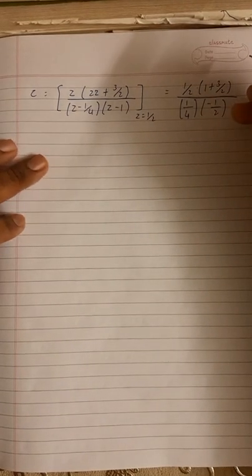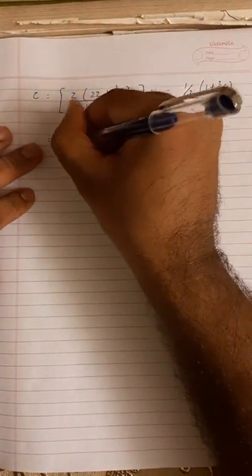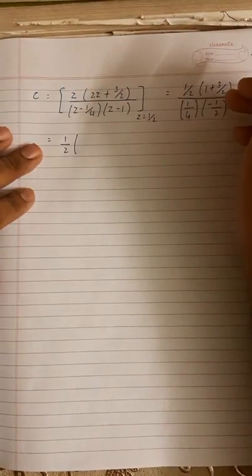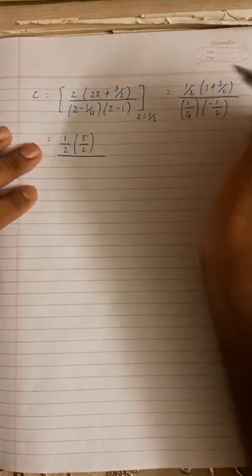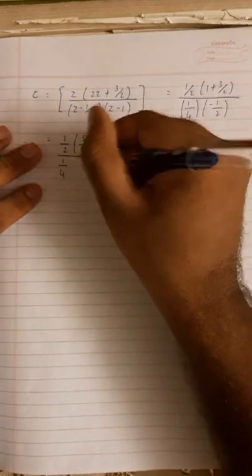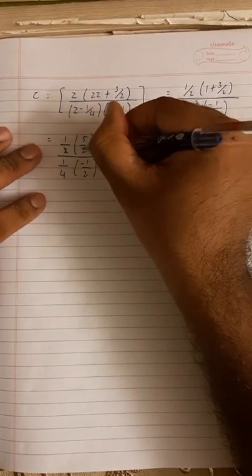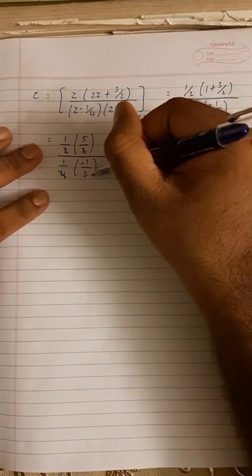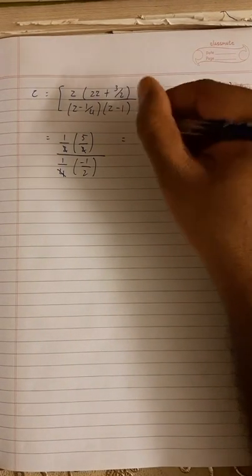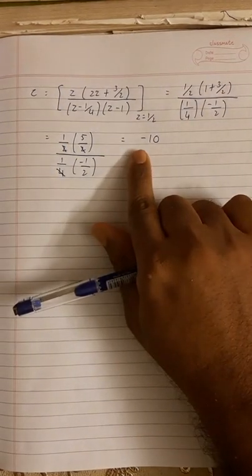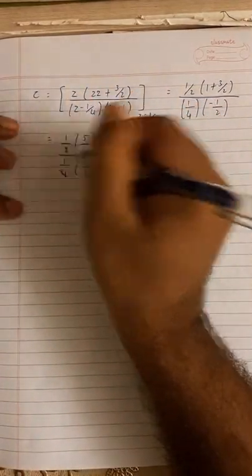Or this can also be written as 1/2 into 2 plus 3, 5, so 5/2, divided by 1/4 into minus 1/2. So maybe I can cancel this 2 and this 2 with this 4, and this 2 will come on the top, so the answer will be minus 10, right? So the value of C is minus 10. So now I found the values of A, B and C. Substitute those values in the given equation.